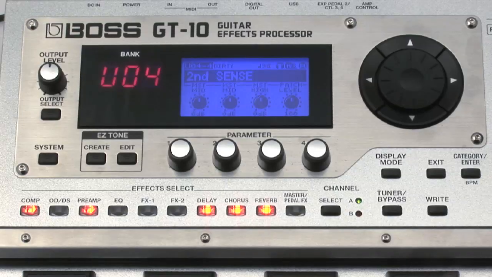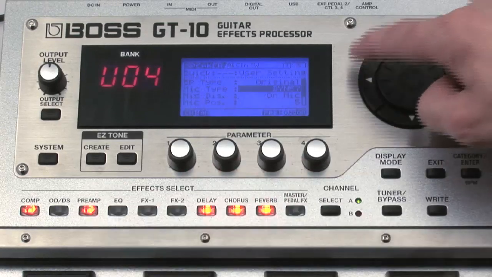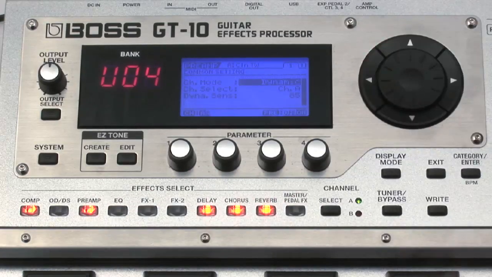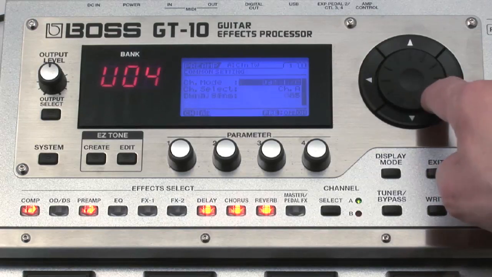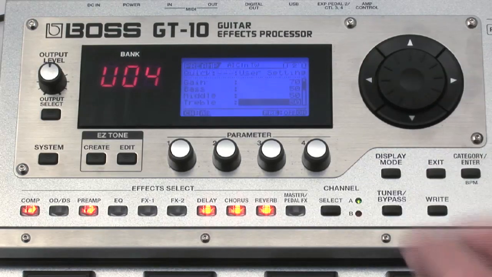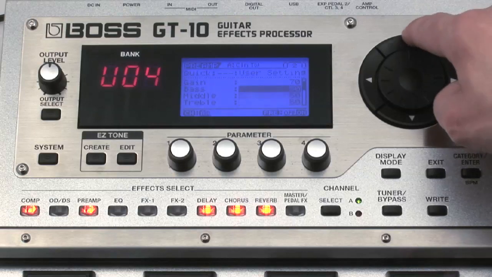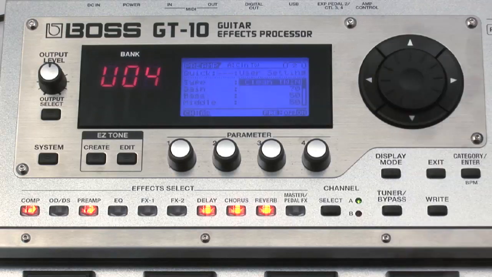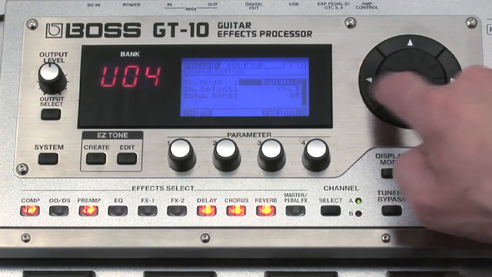Press the preamp button and access page 1 by pressing the left cursor button. For channel mode, you want to select Dynamic. Now press the right cursor to jump into page 2 and you want to set up your amps. I've selected a clean twin for channel A and a rectifier for channel B. Now go back to page 1.